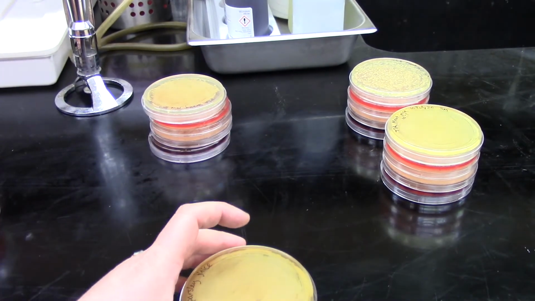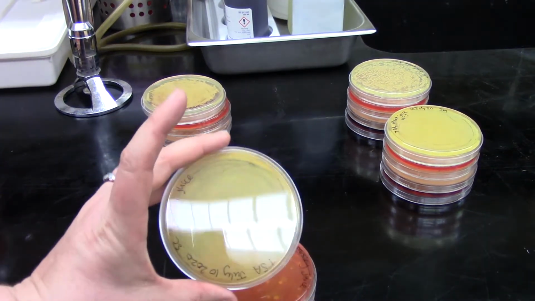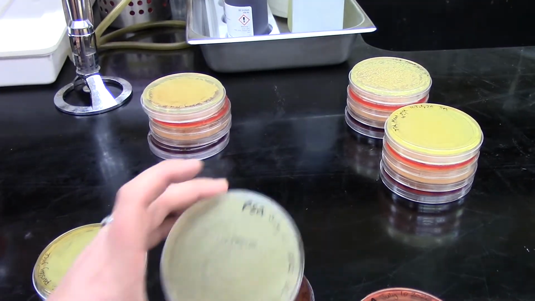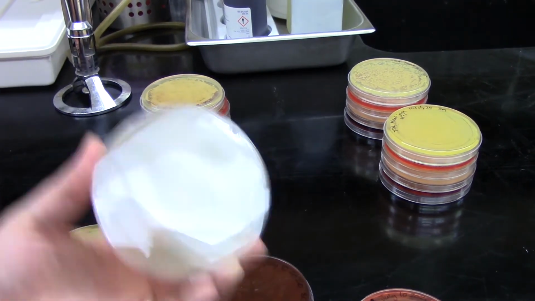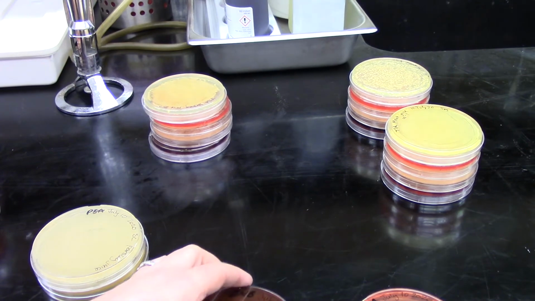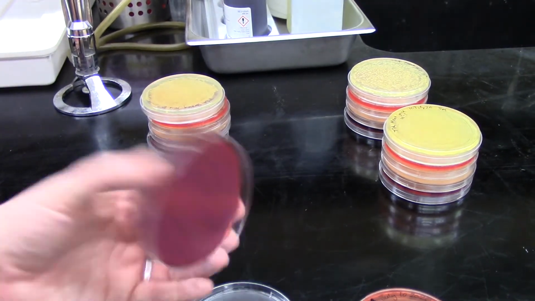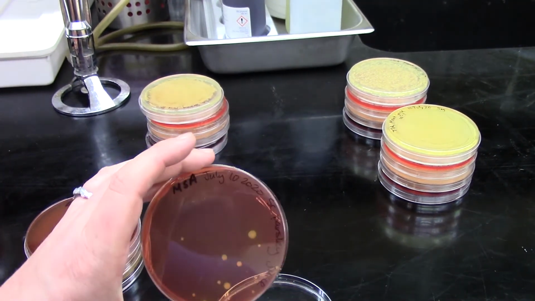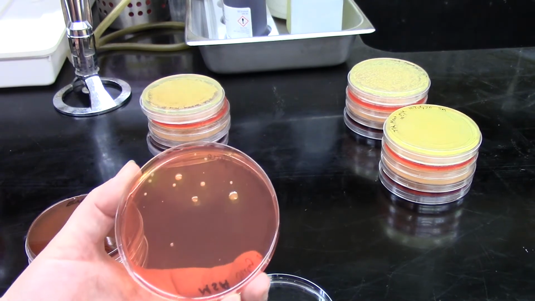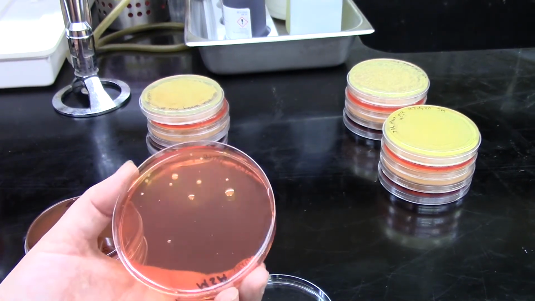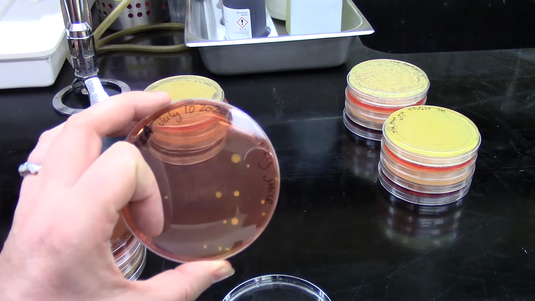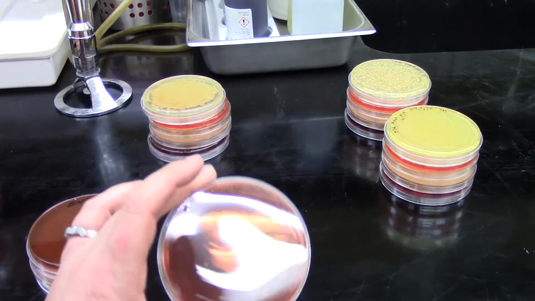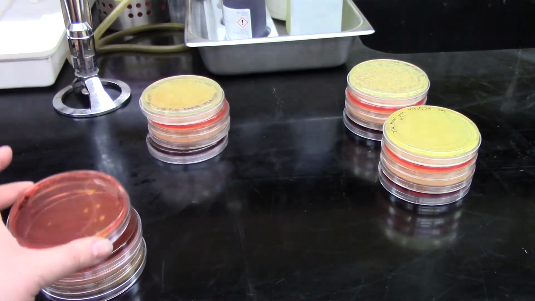If we look at the parsley juice, we can see that on TSA we had a complete lawn of bacteria. On PEA we had a complete lawn of bacteria. On EMB we had a complete lawn of growth. And then on MSA, this was kind of cool. We have some colonies that are kind of a yellowish color, and they've actually changed the media to a yellow color. So that's an important feature on MSA, so that'll be something to look out for when you're doing your assignments.